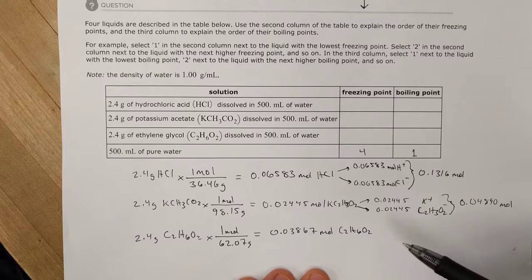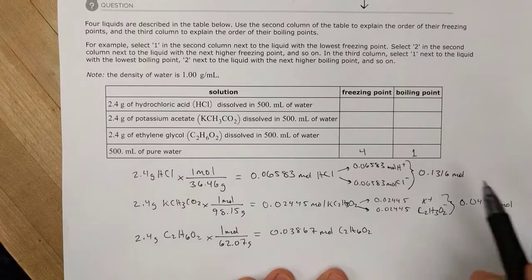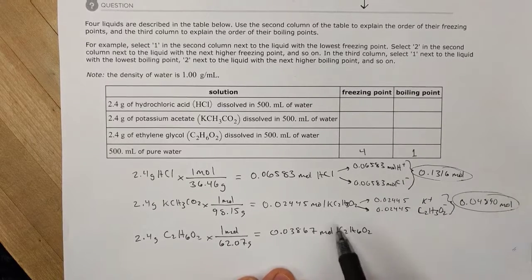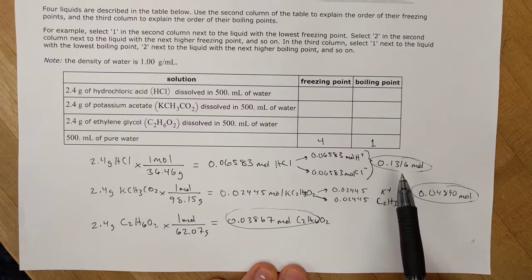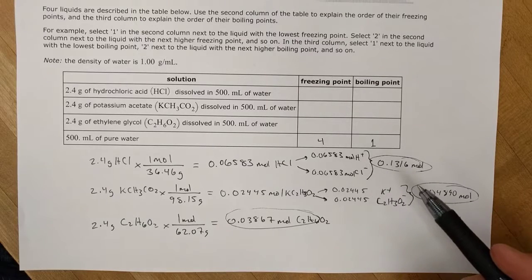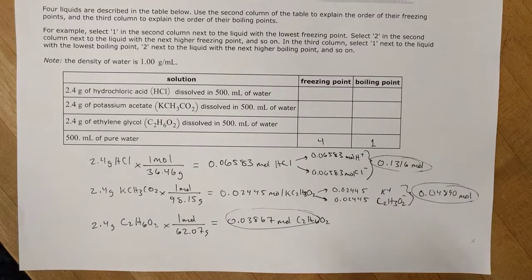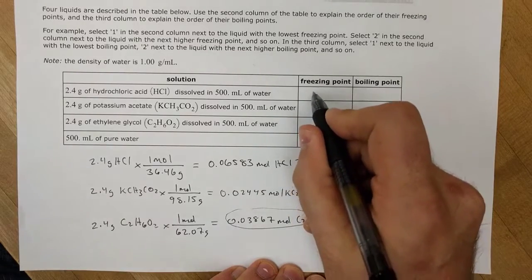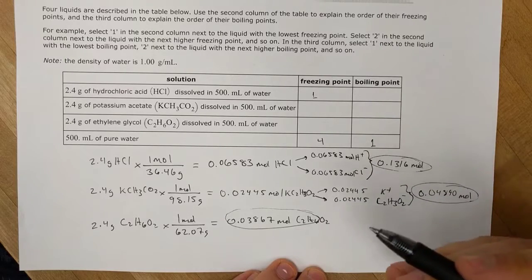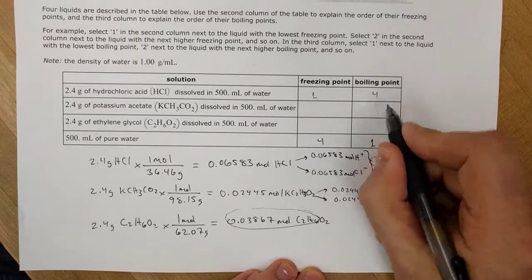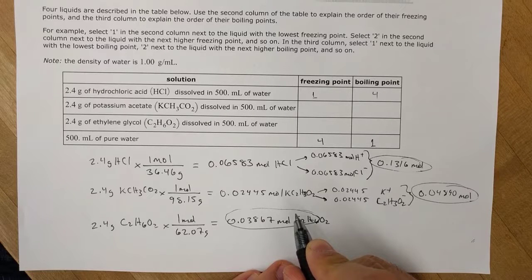So now, to decide which one would have the greatest effect on freezing point or boiling point, we just look at which one has the highest number of moles dissolved in the 500 milliliters of water. You can see right away that the highest number of moles is the hydrochloric acid. So that would have the strongest effect on freezing point, which would mean it would lower the freezing point the most. So that would make that the lowest freezing point, and it would have the highest effect on boiling point, which means it would raise the boiling point the most. So we'll rank that as the highest boiling point.